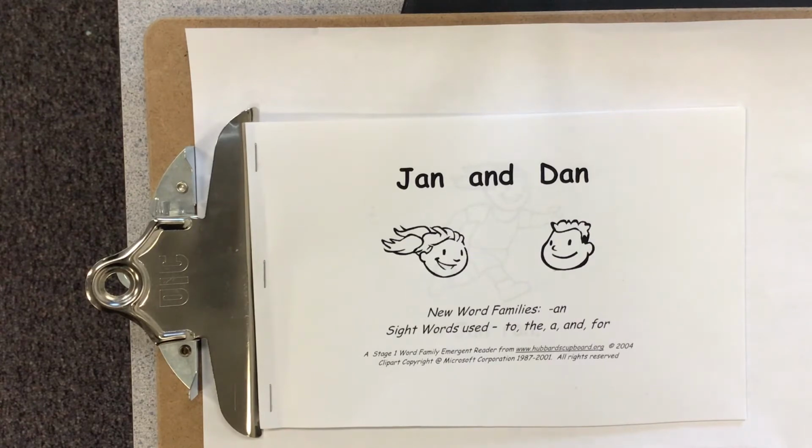Today we're going to practice blending words and reading "an" words, meaning we're going to practice blending words from the "an" family. But before we do that, let's take a little bit of time to practice blending and segmenting. If you remember, segmenting is being able to take apart a word and recognize the sounds that you hear. And blending is being able to put those sounds together to read or decode the word.